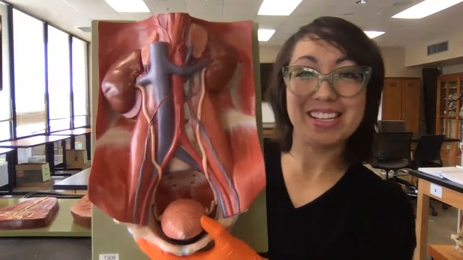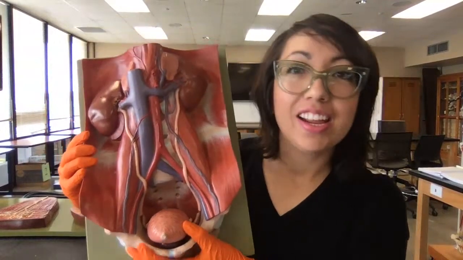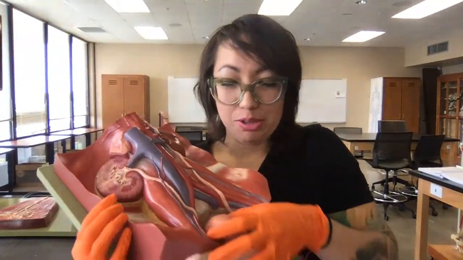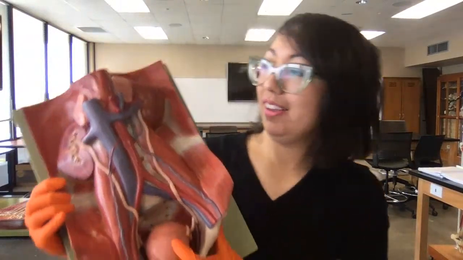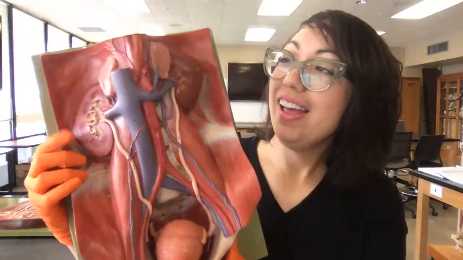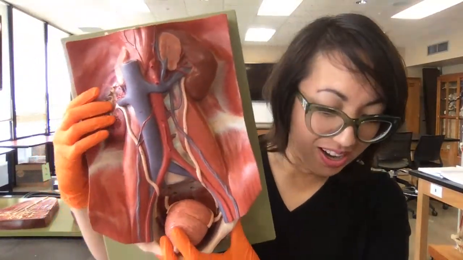holding up this model here. Here we have the urinary system. And so the things that happen on live YouTube television, we're losing kidneys here, people. Okay, so here's the urinary system.